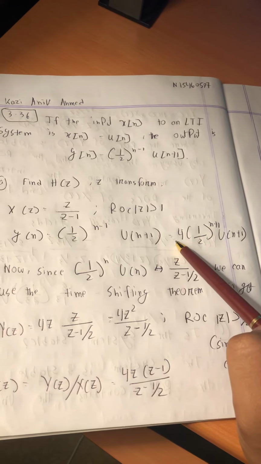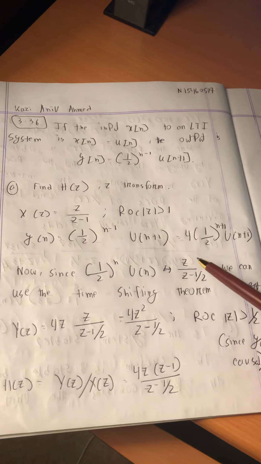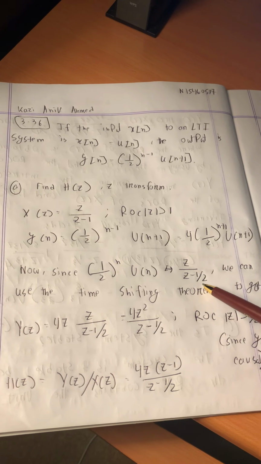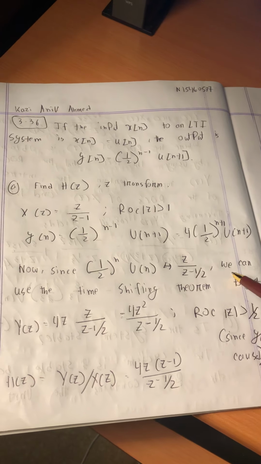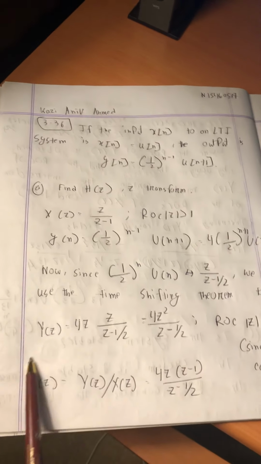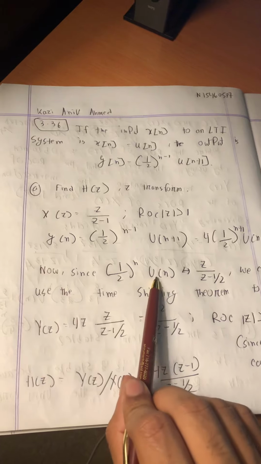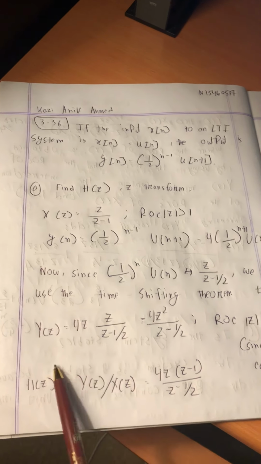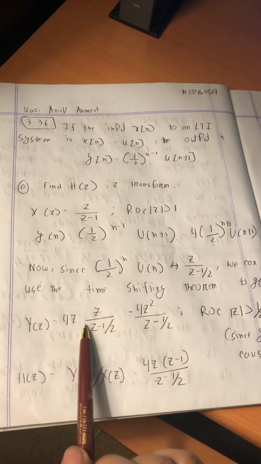Since (1/2)^n u[n] is z divided by z minus 1/2, we can use the time shifting theorem to get from y[n] to Y(z), which is 4z.